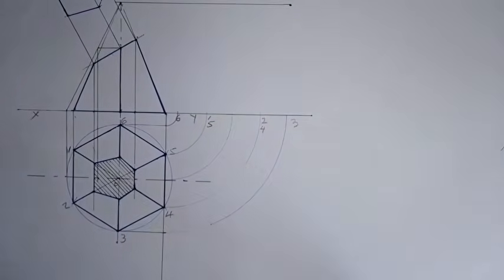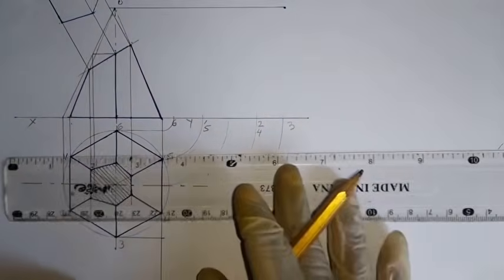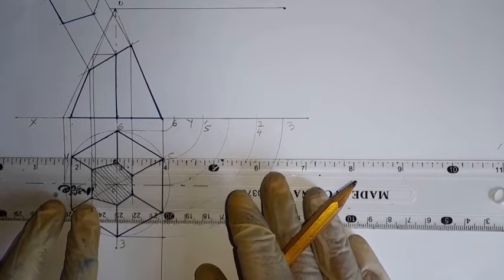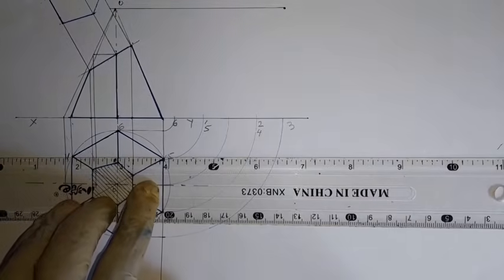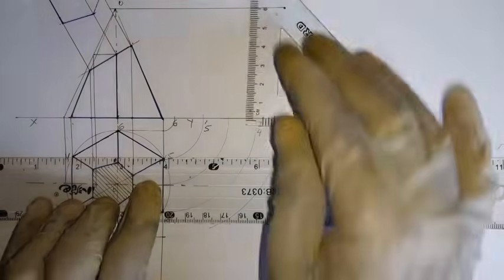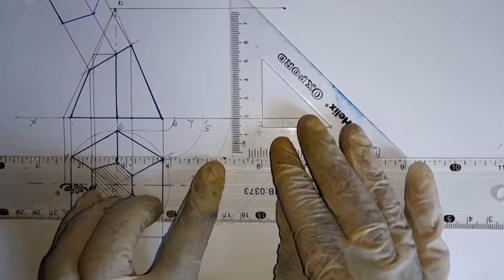So we project the center line to move up. Let your center line proceed upwards.